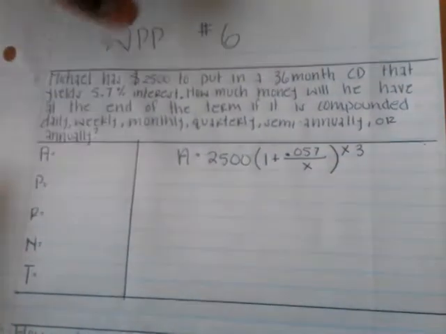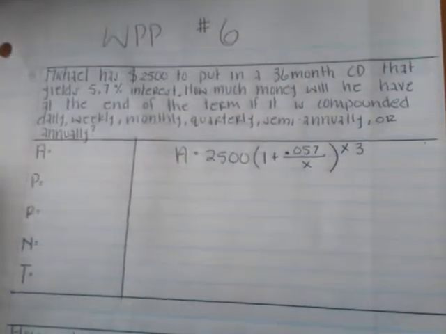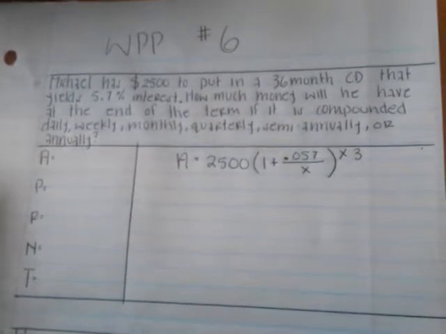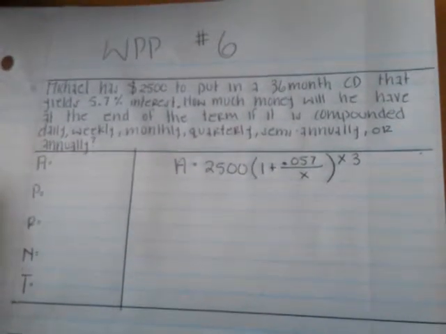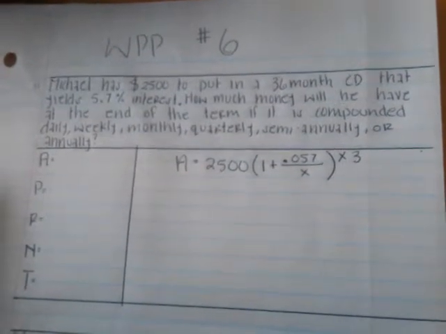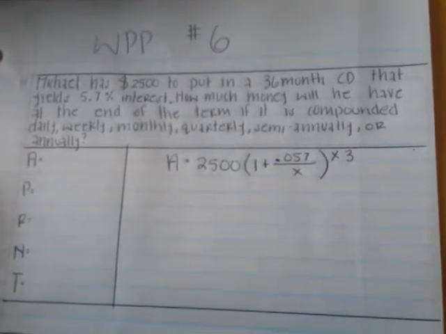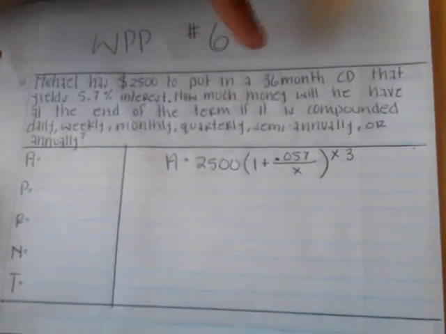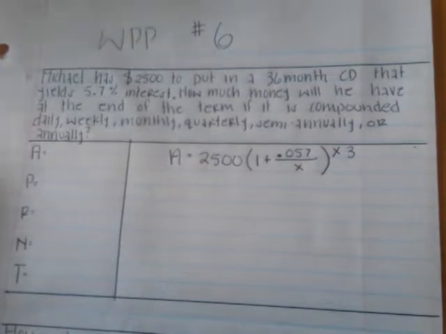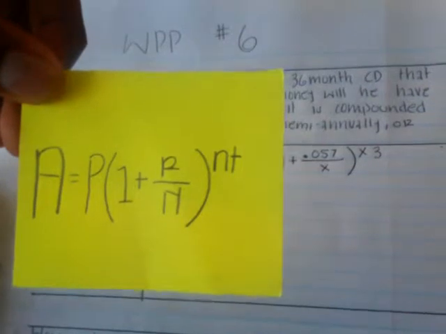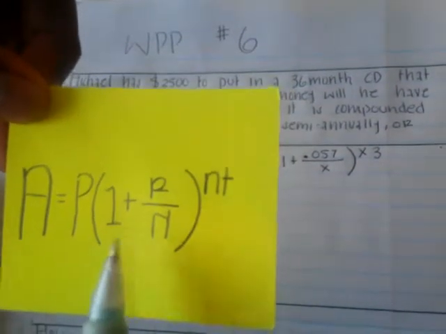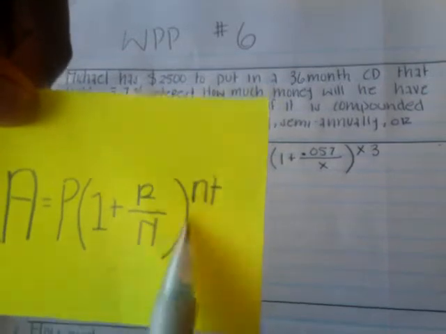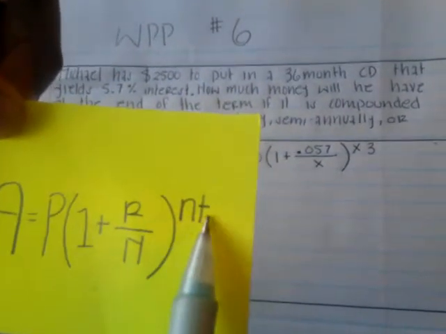So this is my first problem. Michael has $2,500 to put in a 36-month CD that yields 5.7% interest. How much money will he have at the end of the term if it is compounded daily, weekly, monthly, quarterly, semi-annually, or annually? For this problem, the equation you want to use is A equals P times, parentheses, 1 plus r over n, close parentheses, to the power of nt.